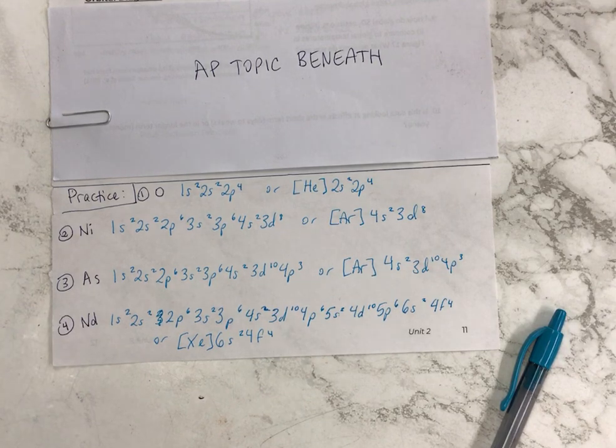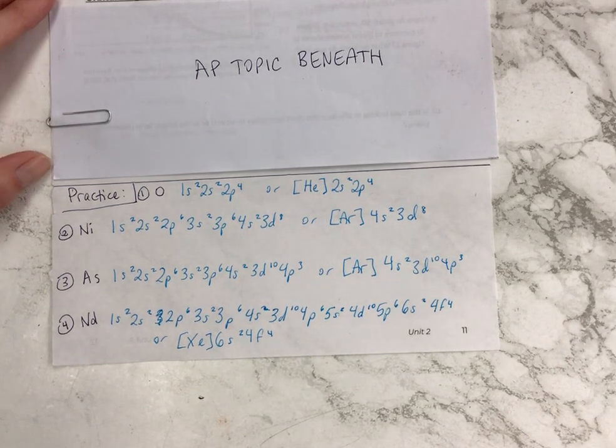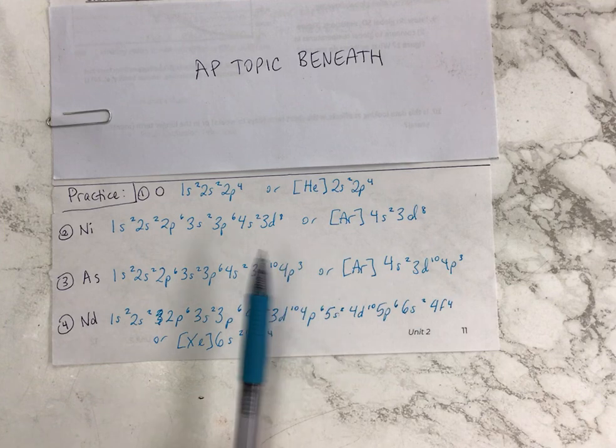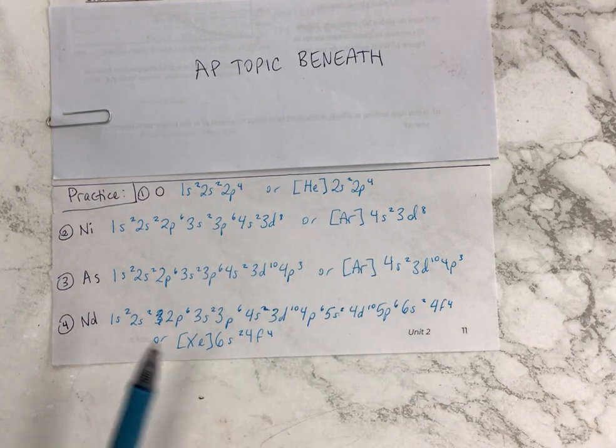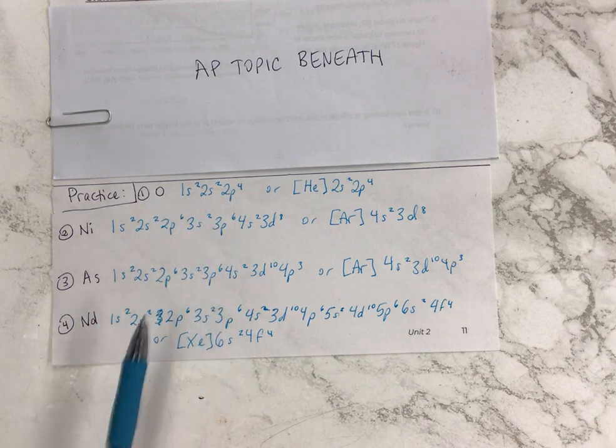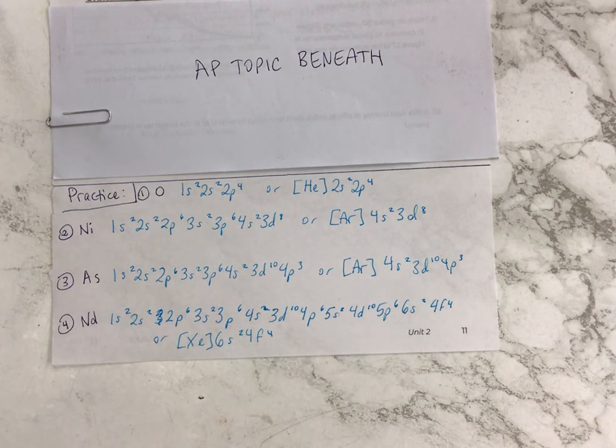All right, so I've gone ahead and filled in the answers here so you can check your answers. Again, pause, check your answers. I've done both the standard configuration and the noble gas configuration, so you can check both. It is really good to make sure you can do the entire thing before you start using noble gas, so hopefully you went through and did both. Or you can pause and go back and do both, I suppose.